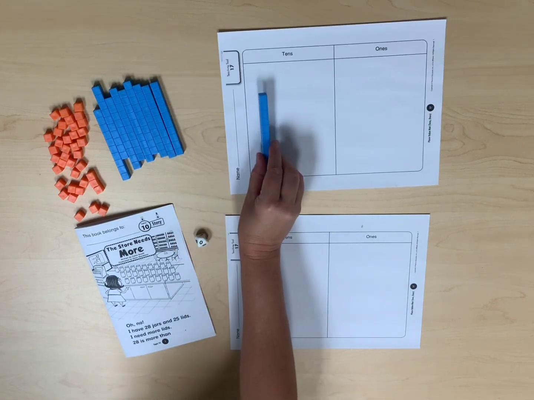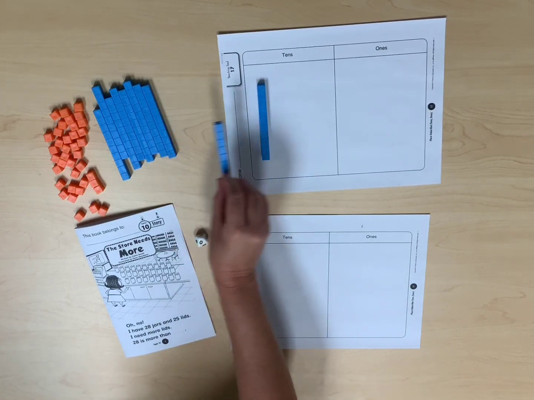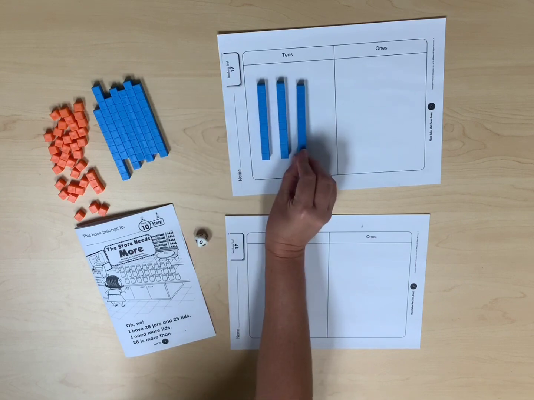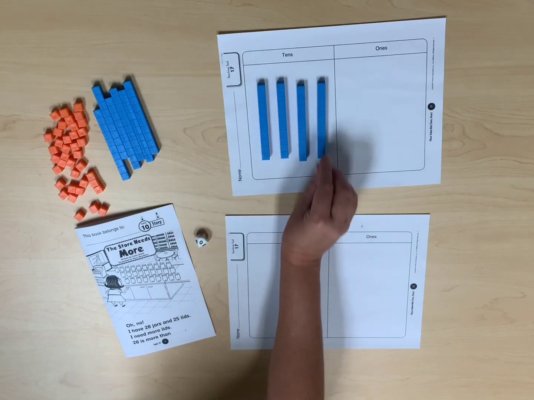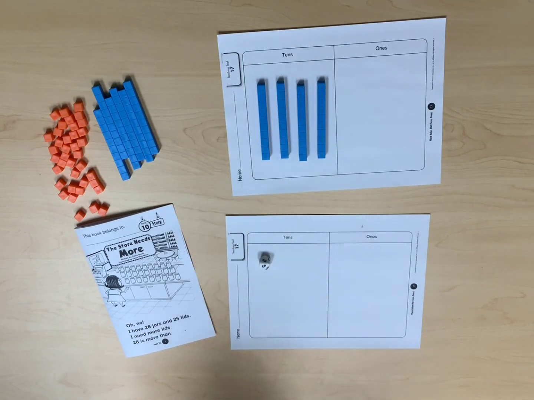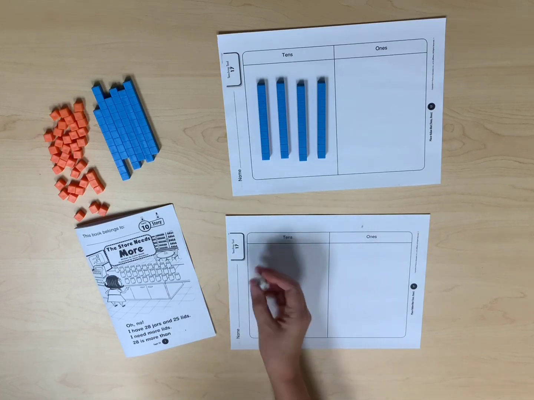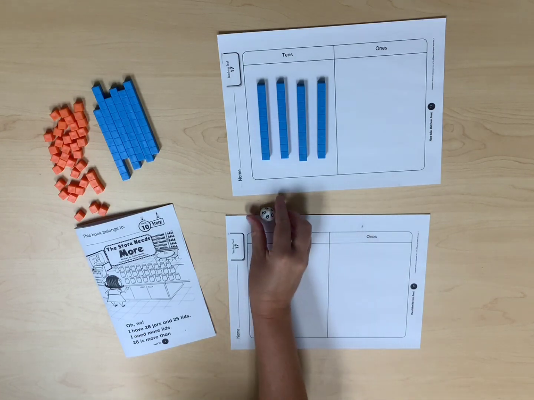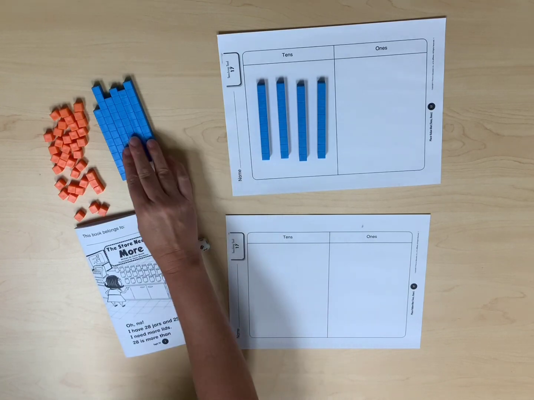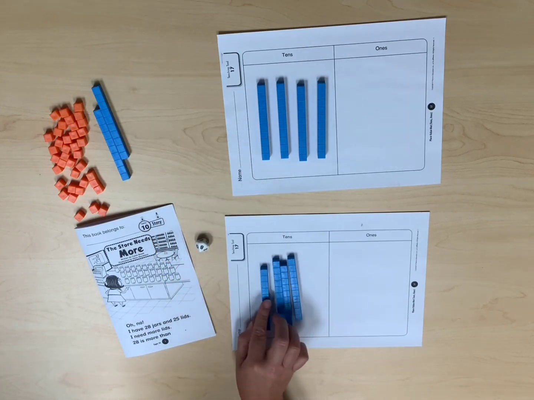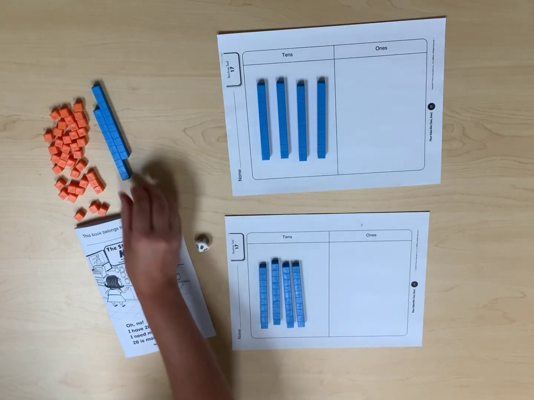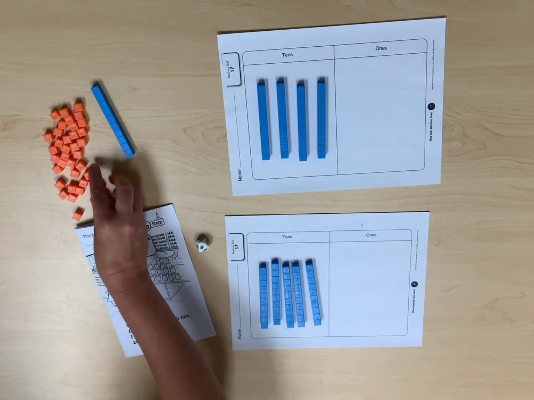For now, I'm going to generate 40. It's composed of 1, 2, 3, 4 tens and 0 ones. I'll generate another number, 5, 8. I can either make 85 or 58. I'm going to create or compose the number 58.